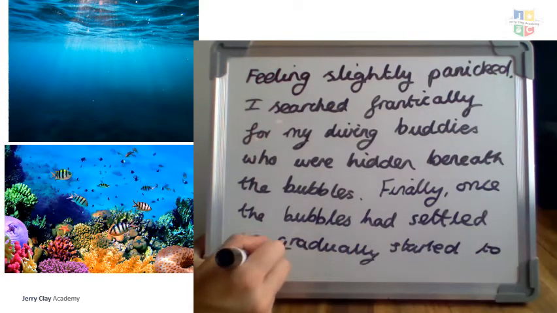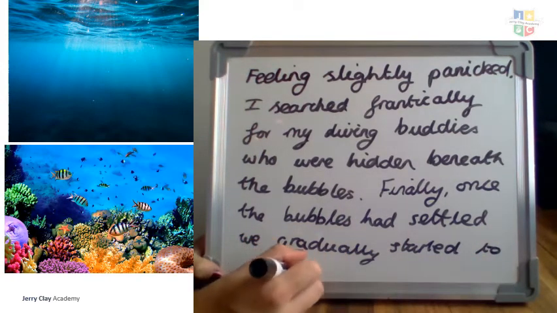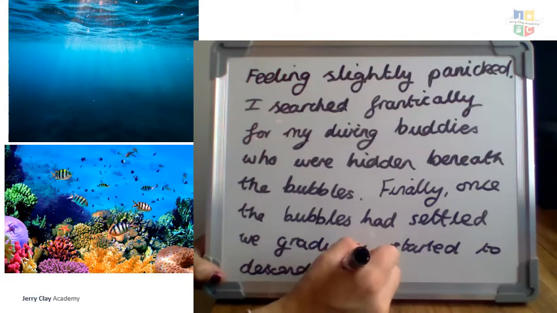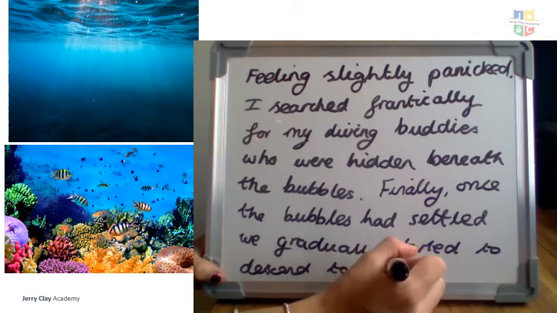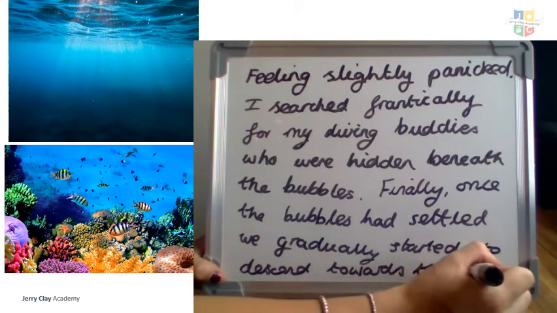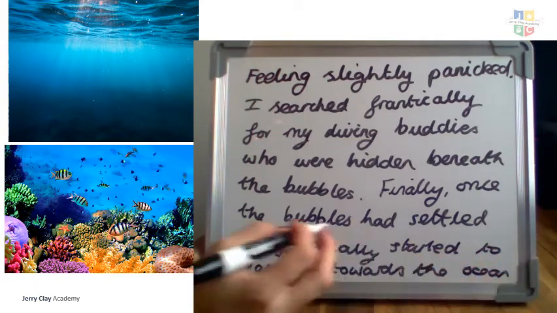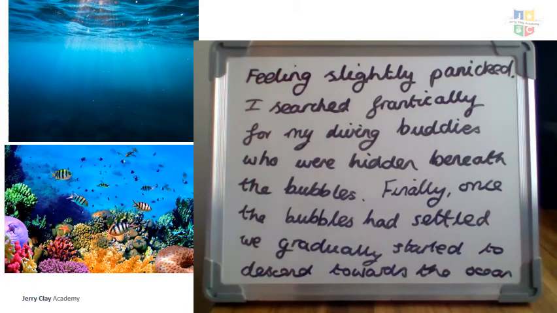We started to descend towards the ocean floor.